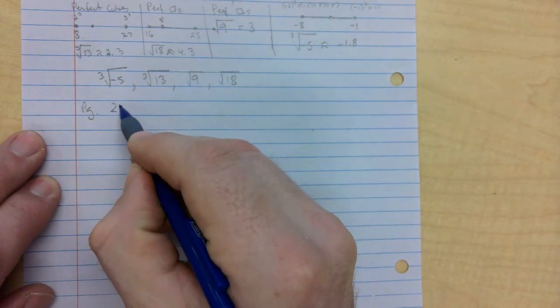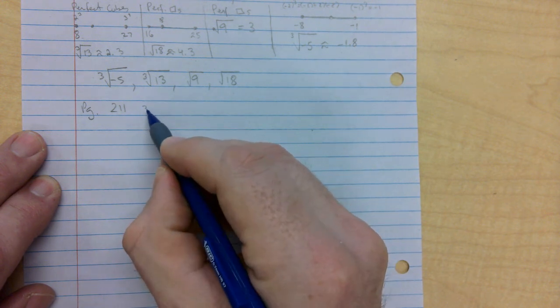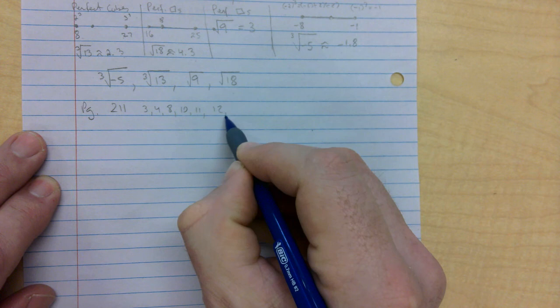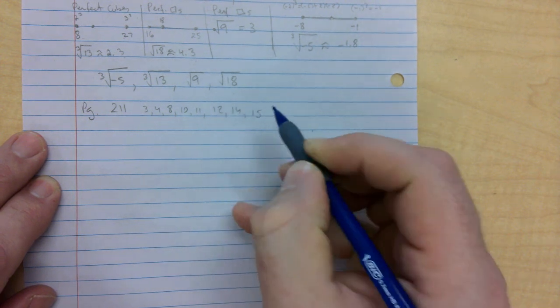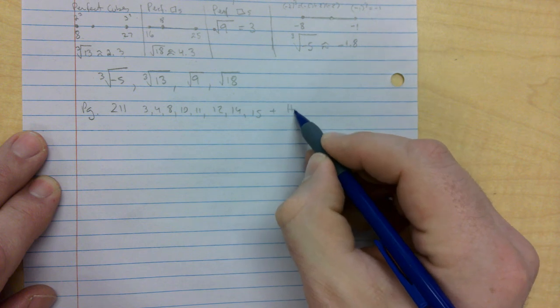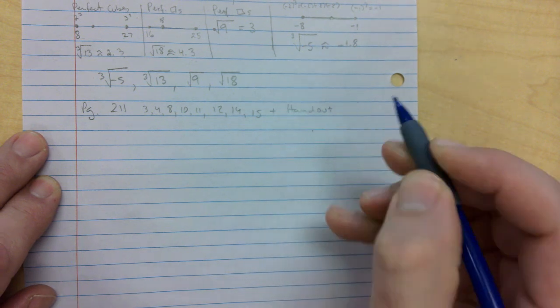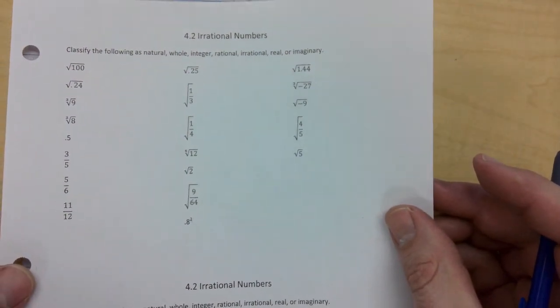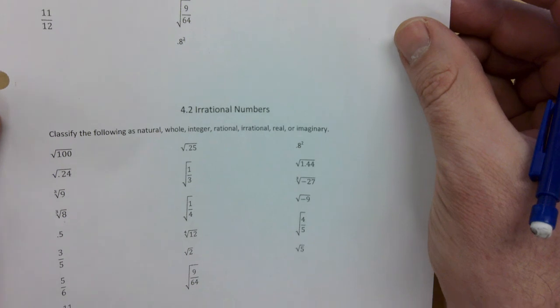So here's page 211. 3, 4, 8, 10, 11, 12, 14, 15, and the handout. And the handout I'm talking about, and it's a double. Okay, so you have that. And it's the same thing again down here.